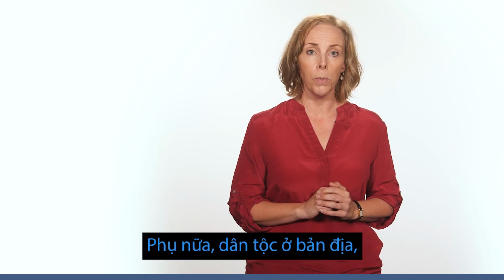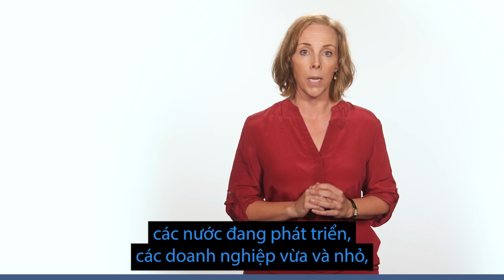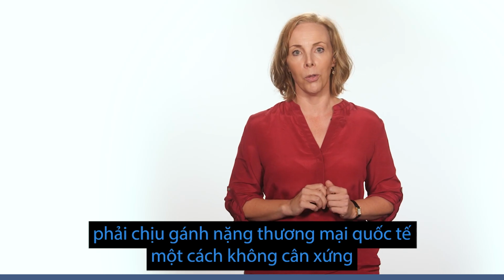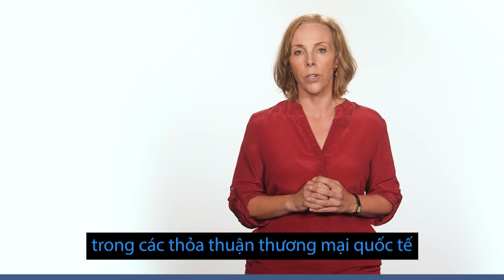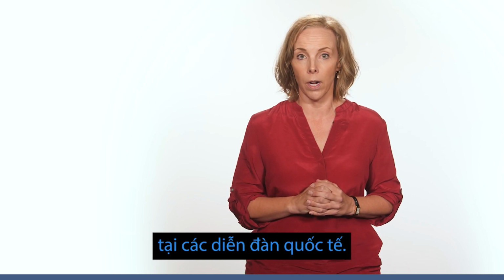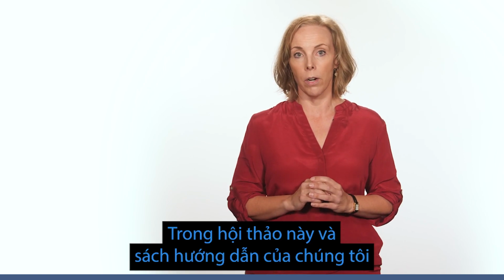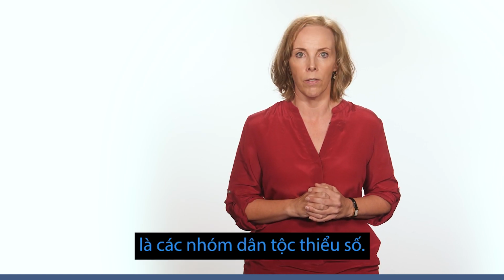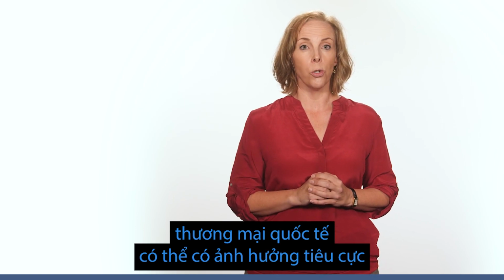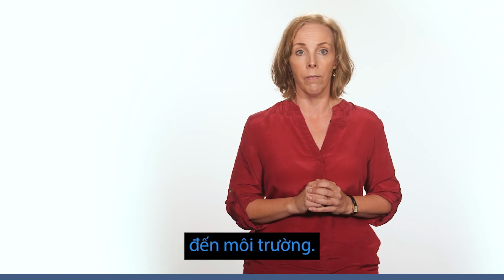Women, indigenous peoples, developing countries, and SMEs disproportionately bear the burdens of international trade and do not necessarily reap the same benefits as, say, large corporations. I should note here that the term indigenous peoples may be used in international trade agreements and international fora. Throughout this workshop and our guidebook, indigenous peoples in Vietnam will be referred to as minority ethnic groups. Now, the second issue is that international trade can have a negative impact on the environment.